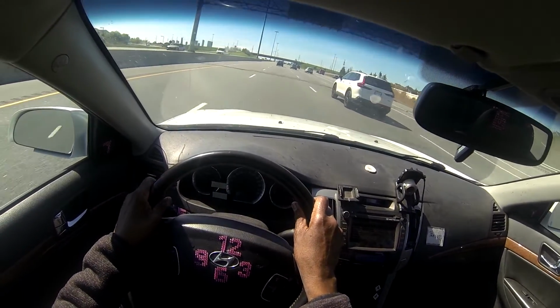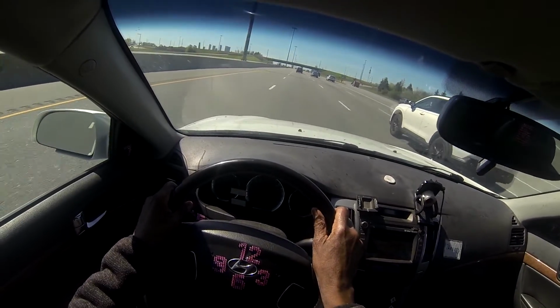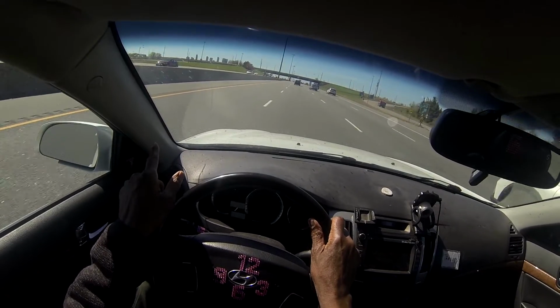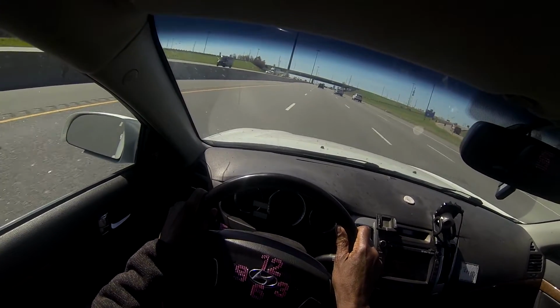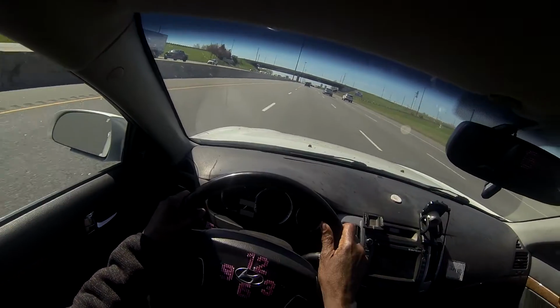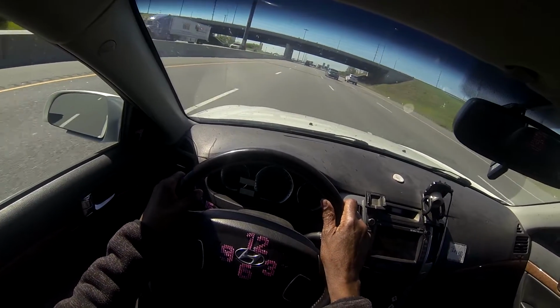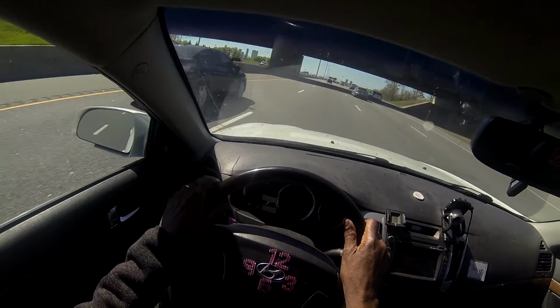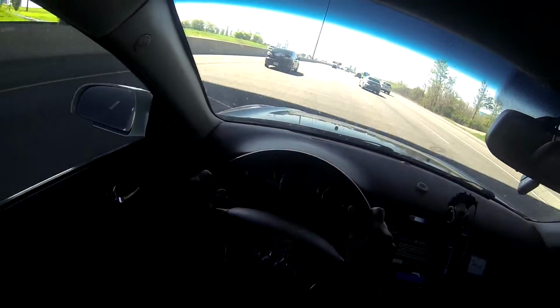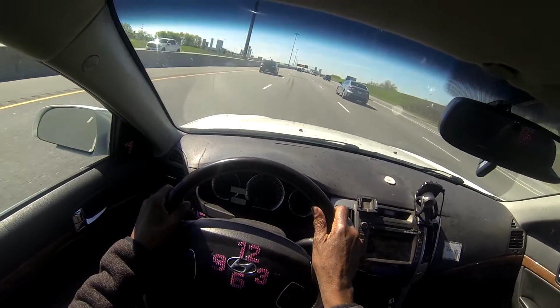Signal left, mirror, blind spot, then accelerate to the next lane. Okay. But notice I do not stay in the passing lane unnecessarily, because it's really not necessary. Okay, because I'm doing 110 and see this car just flying past me now. It's doing like 125, 130.